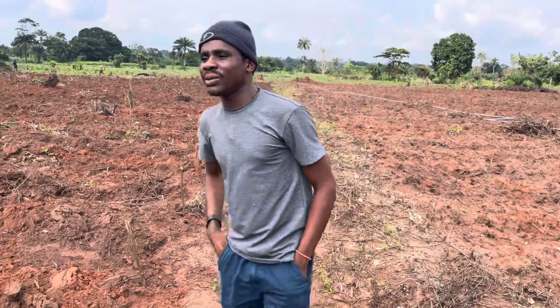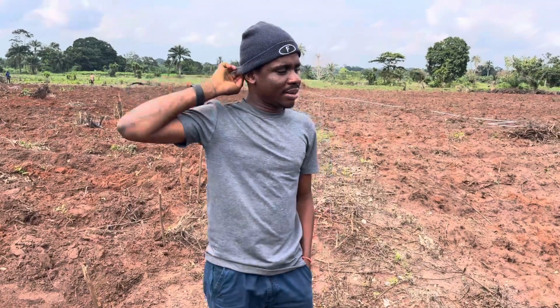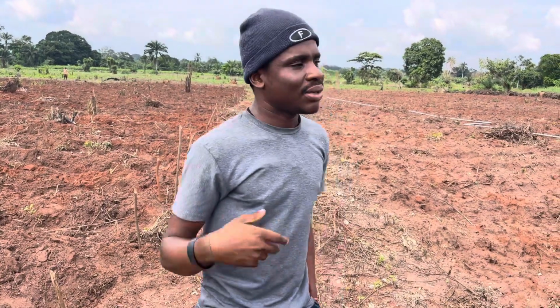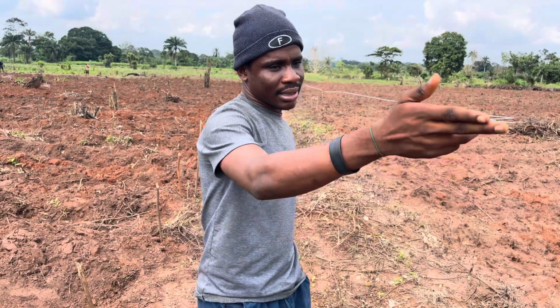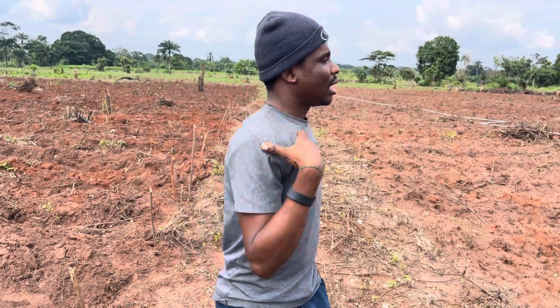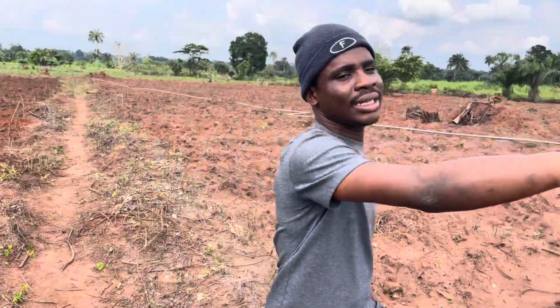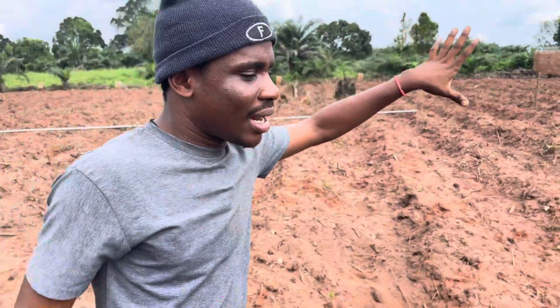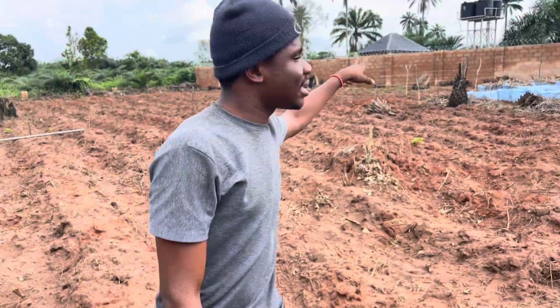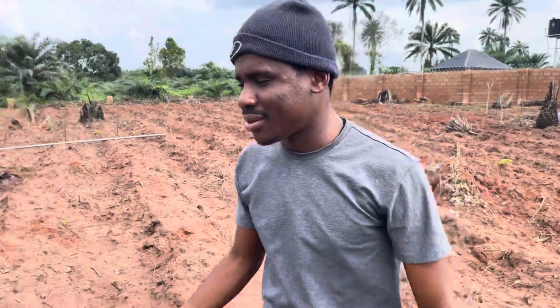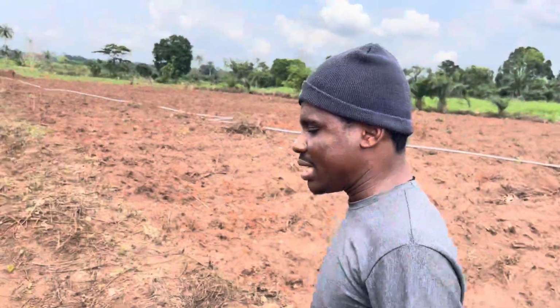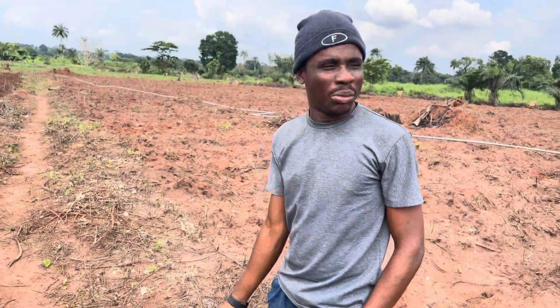Because the bulk of the money in tomato is not in the rainy season but in the dry season, in the next 2 weeks these plants will be ready for transplant. We are going to run a fully irrigated farm here. On that side, we have our 12,000 liter tank, and that well can supply up to 50,000 liters of water per day, more than that.